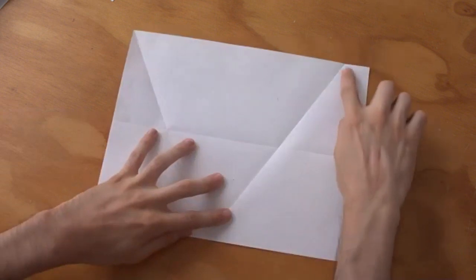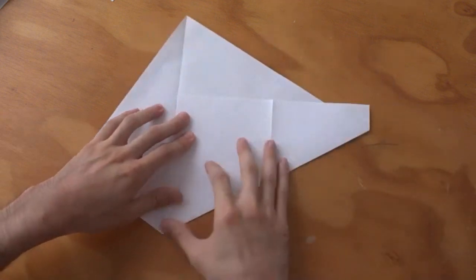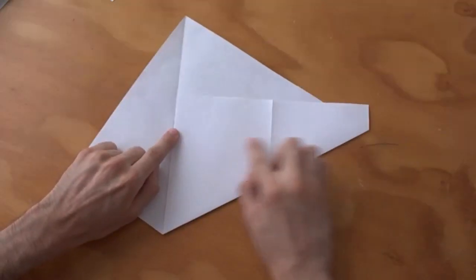Okay, so now we have that point that connects up to there. And we're gonna take away this little bit we have off. If you have an A4 paper, this should be bigger.